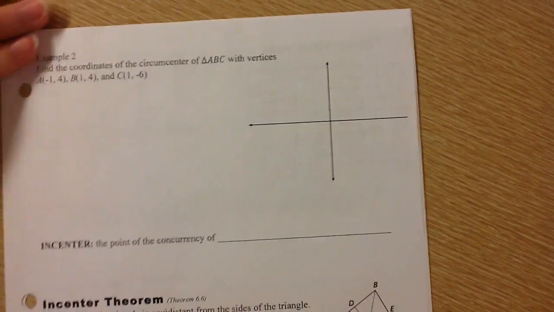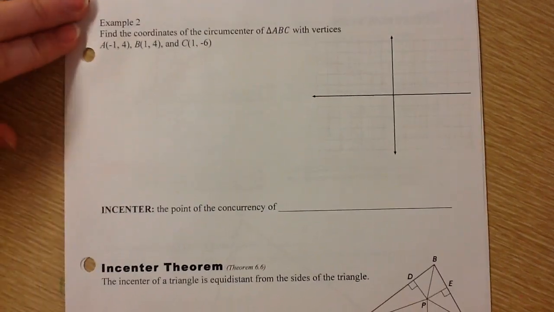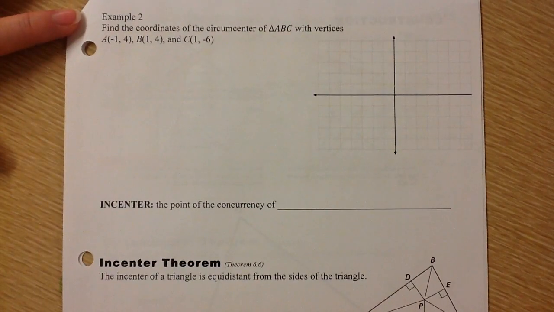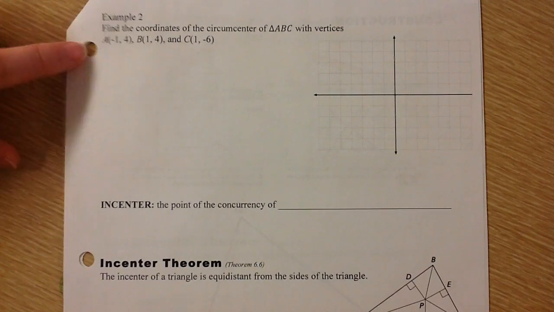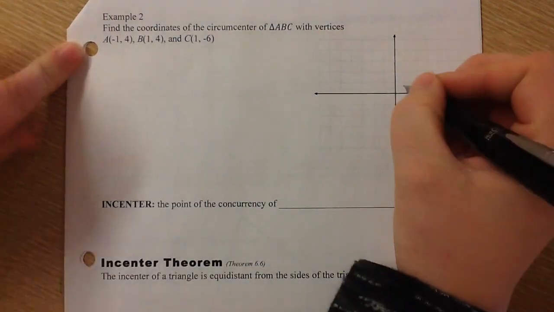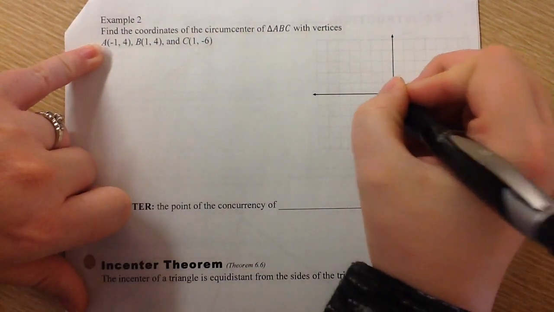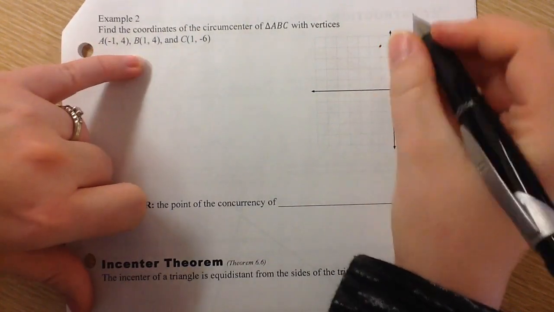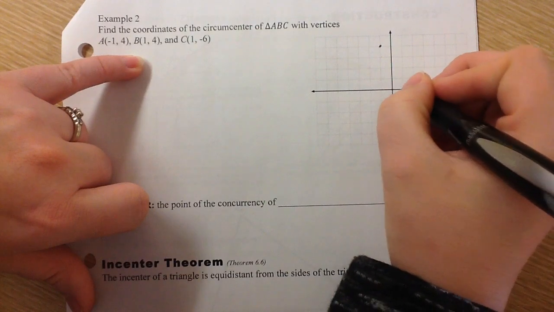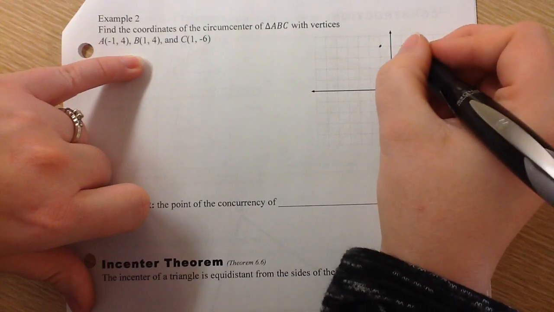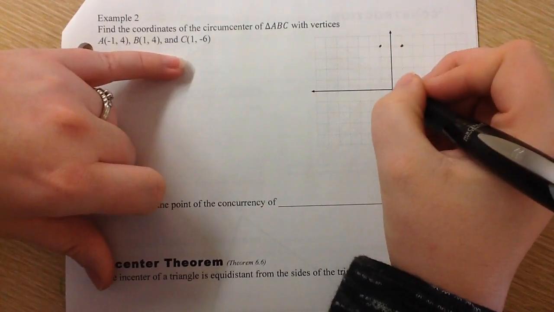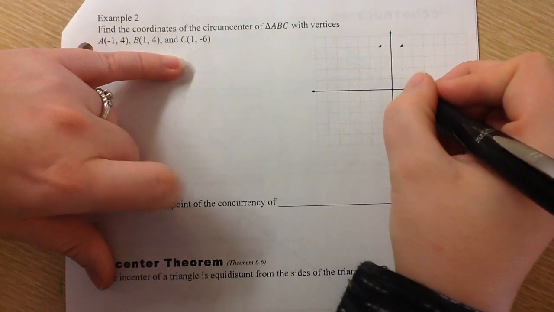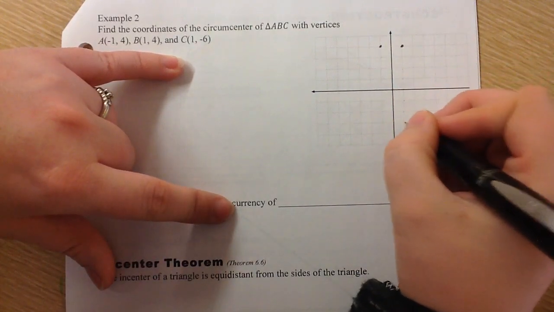Okay, so here in example 2, it says find the coordinates of the circumcenter of triangle ABC with these vertices. So we're looking for those coordinates. A is -1, 4. B is 1, 4. And C is 1, -6.